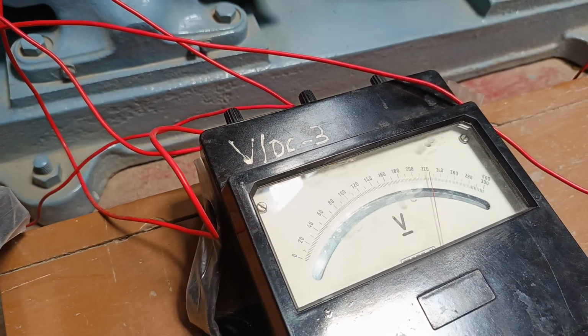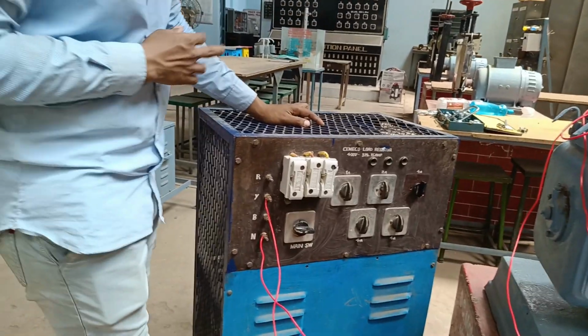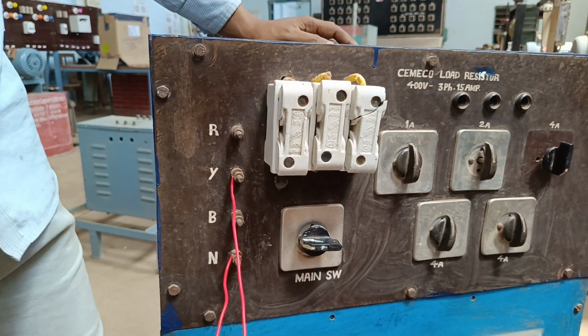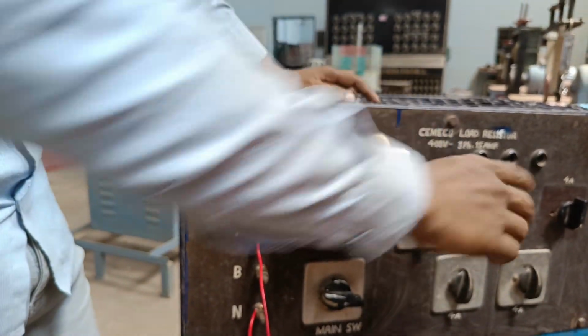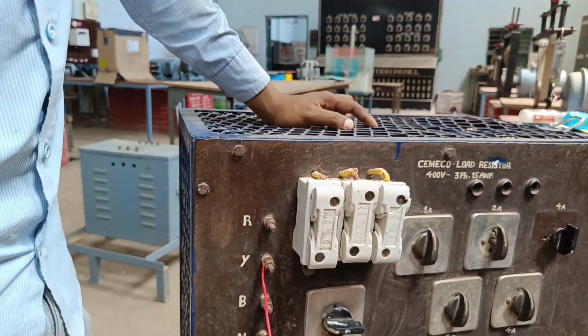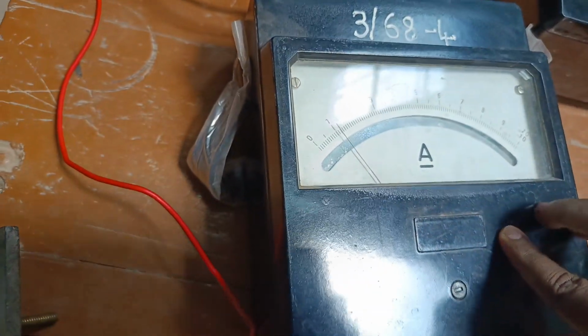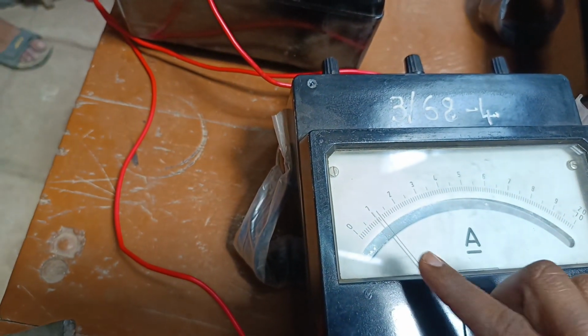As it has reached the rated voltage, now I will apply the load. Initially, if you see the main switch, it is in off mode. Now I turn on the main switch, but I haven't loaded anything. Now I will turn on the 1 ampere switch. See here, the ammeter deflection is showing around 1 ampere load.